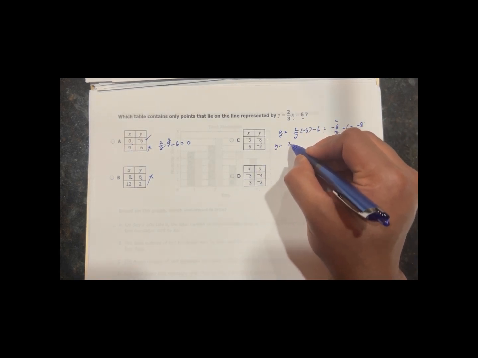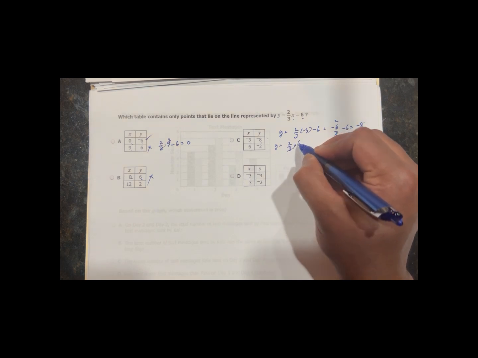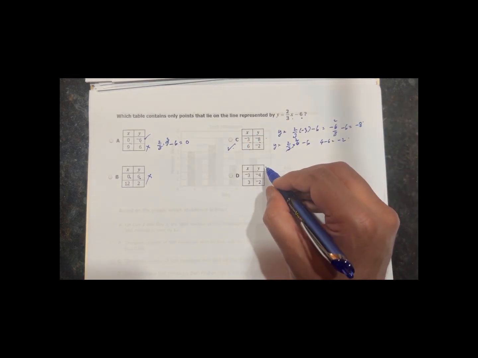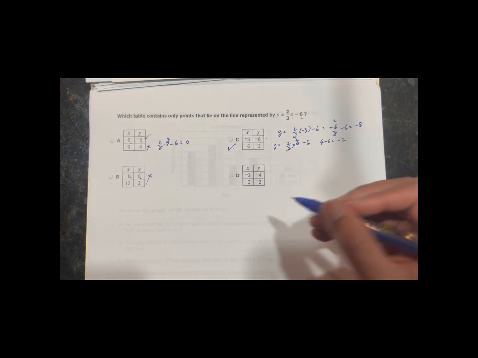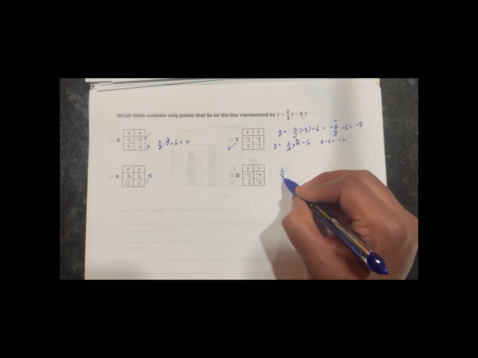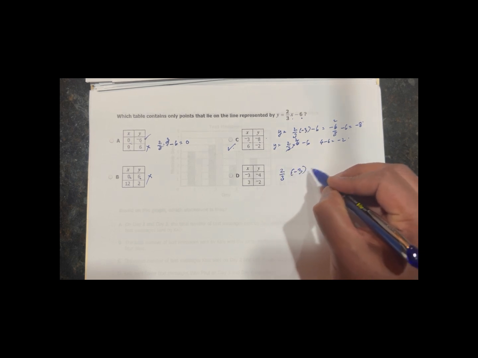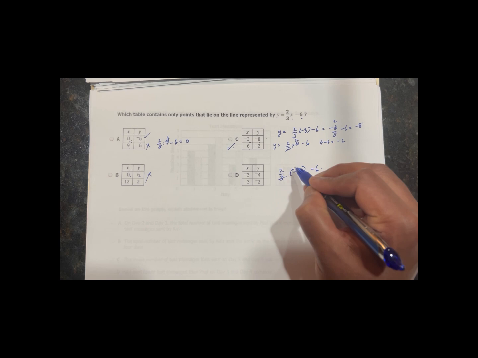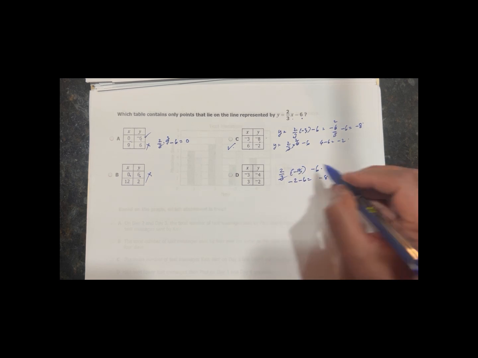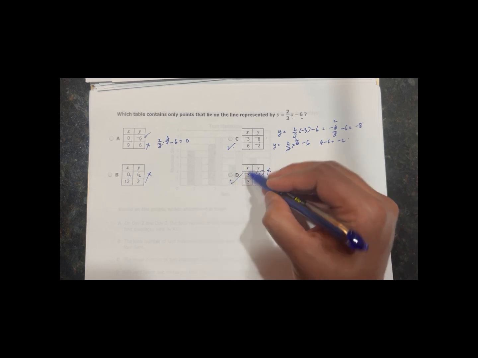y is equal to 2 by 3 times 6, minus 6, sorry. 3 twos is 6, 4 minus 6 is minus 2. So this works, actually. Let's just double check. I just like to double check things. So 2 by 3 times negative 3 minus 6: that's minus 2 minus 6, which is minus 8. This is minus 4, so we're good. So this is not it, and this is the only answer.